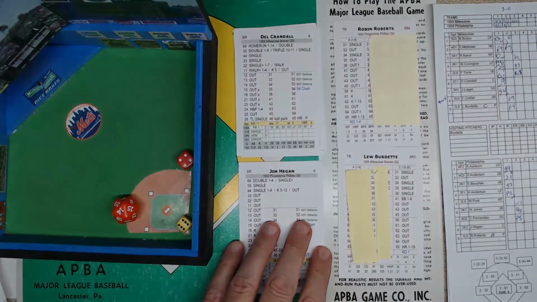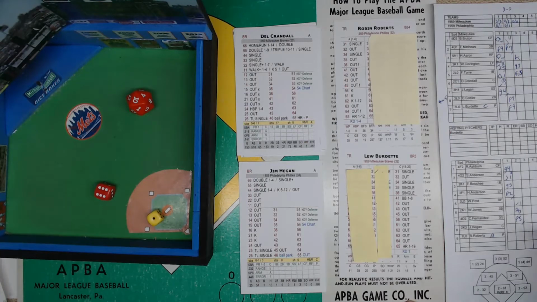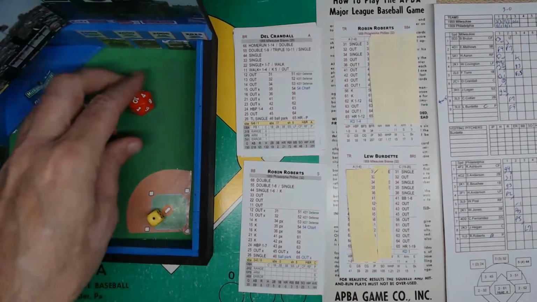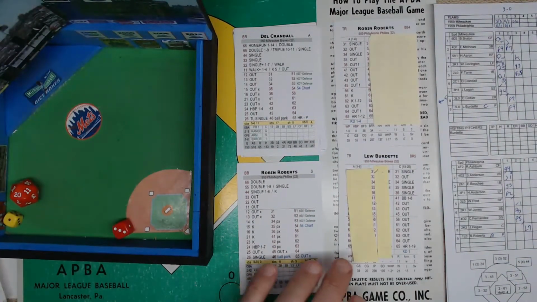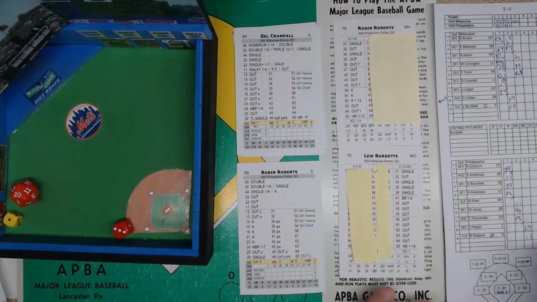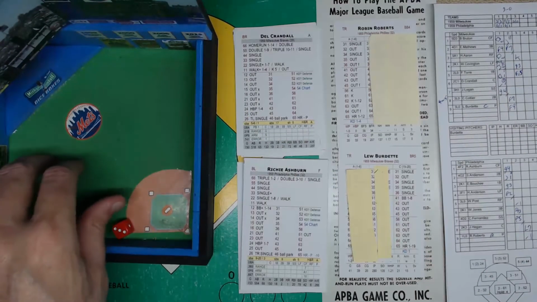It's going to be Hegan, Roberts, and then the top of the order, Ashburn. Here's Burdett with the pitch, and that's a 61, which will be a liner to left field for out number 1. Next up is Robin Roberts, the pitcher, with a 31, and that's going to be banged up the middle, and that's through for a base hit.